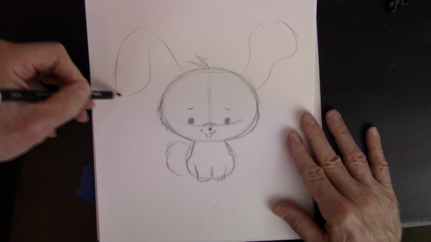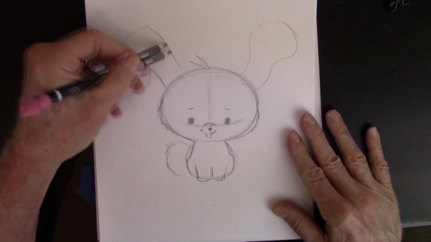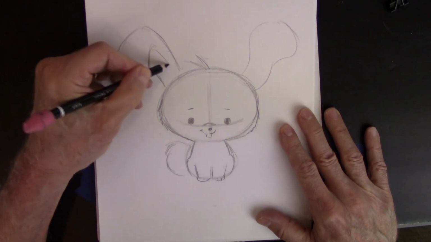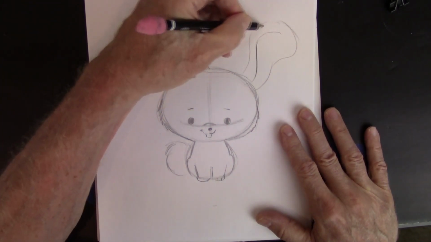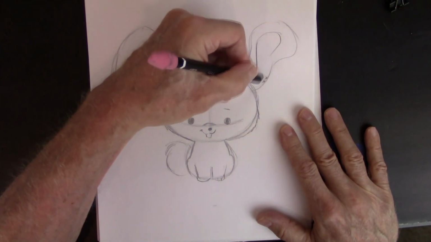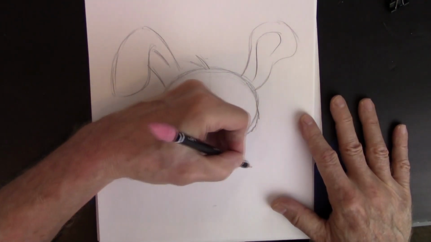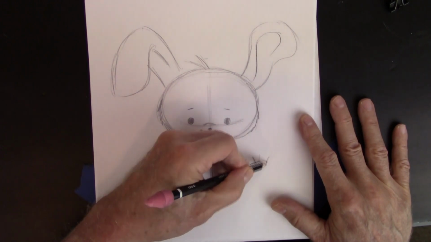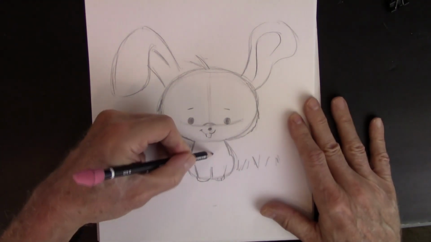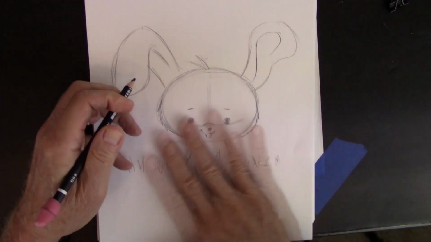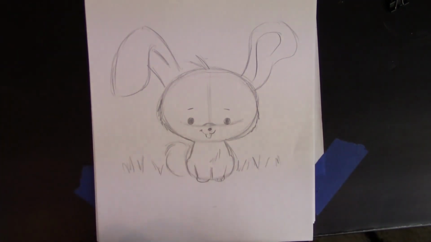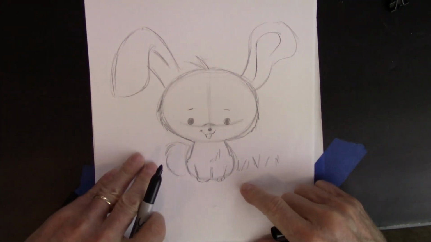We'll flop this one over. So they're really asymmetrical. They don't look alike at all. The position of the left one and the right one. Like this. And so that's an exaggeration also. I mean, bunny ears don't do that. A little bit of grass right here, some random bits of grass, and a little bit of chest hair. That's looking good. Now let's see if we can make that look good with a darker pen, and see the whole thing come to life.